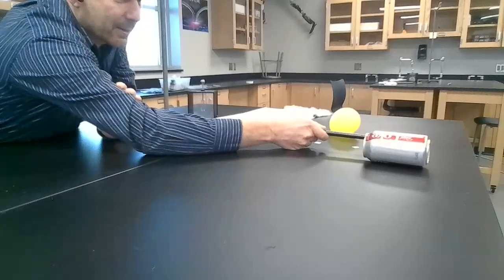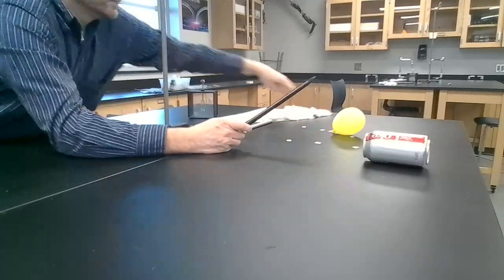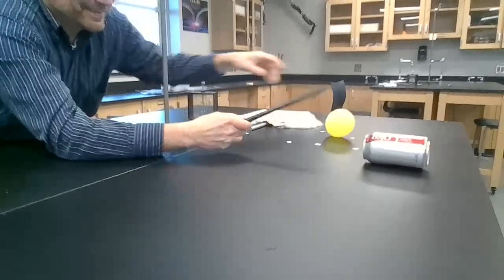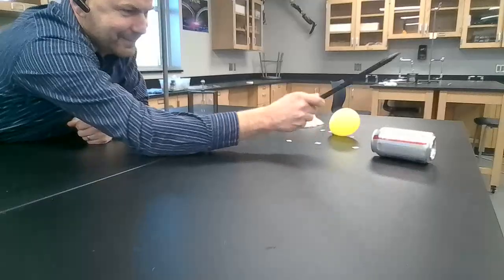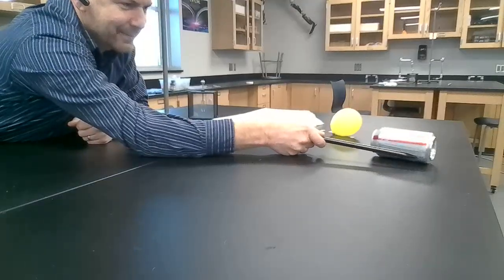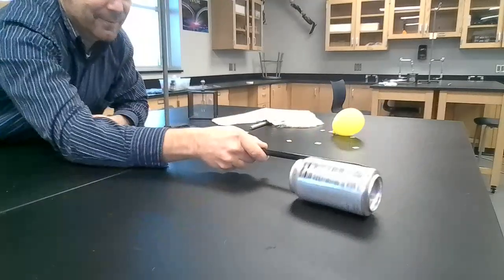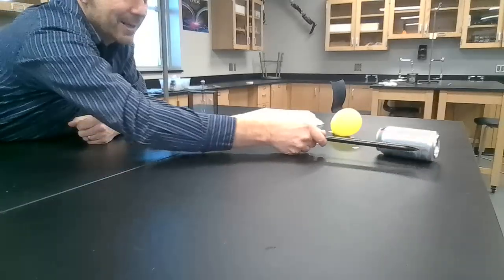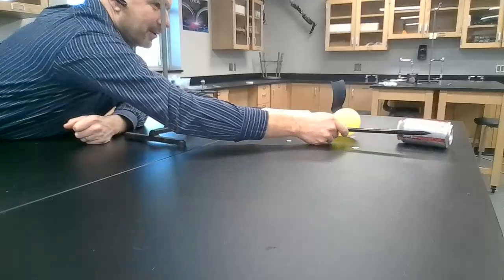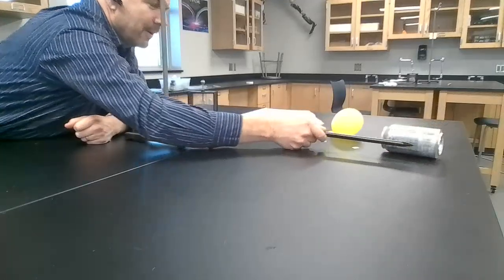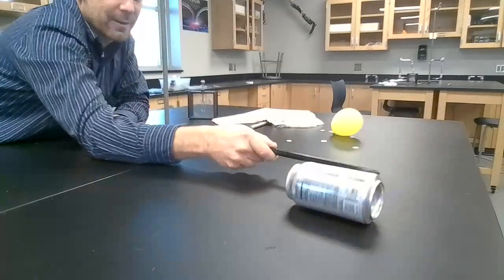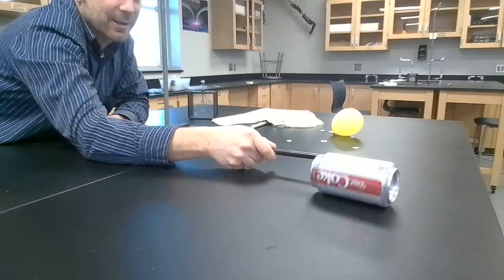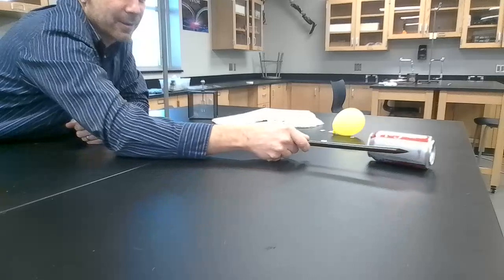Wait for it. What's going on inside the metal of the Coke can when I bring this negatively charged rod near? Tell your neighbor.